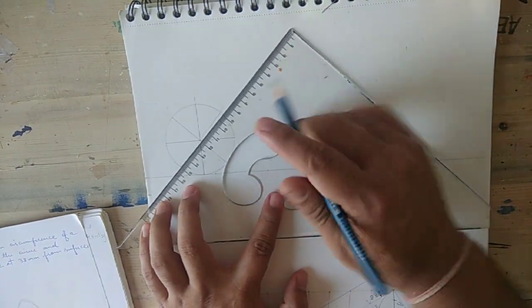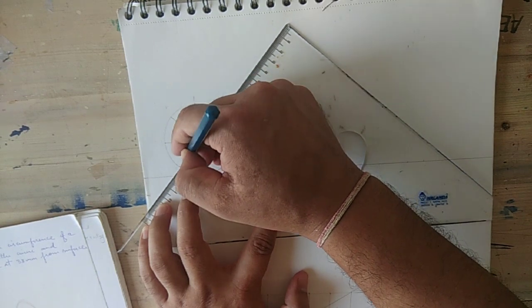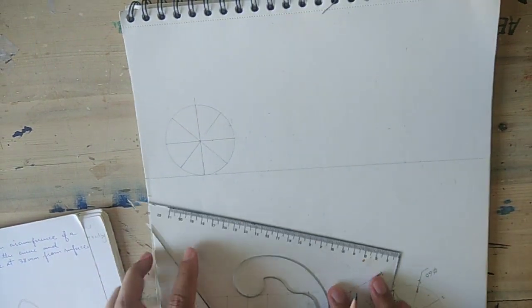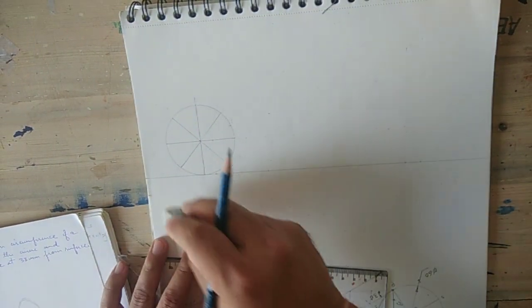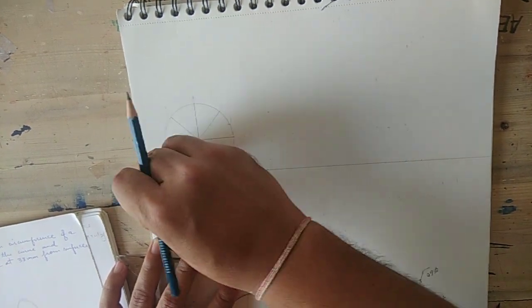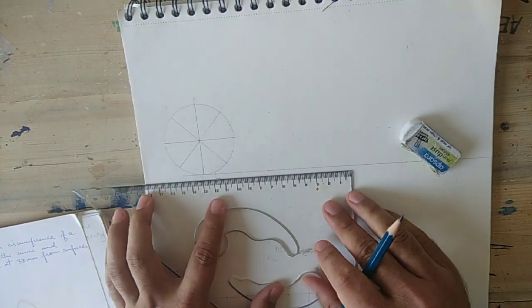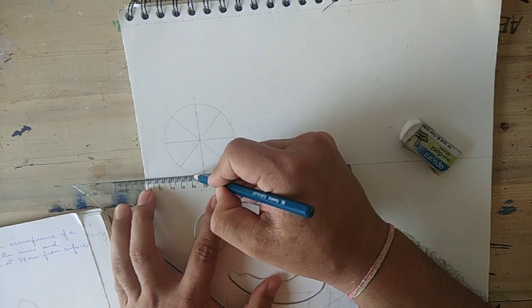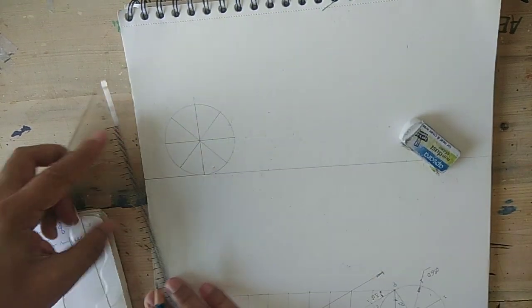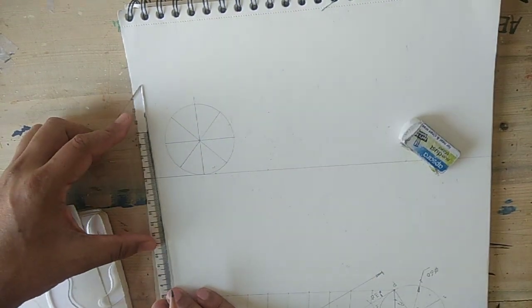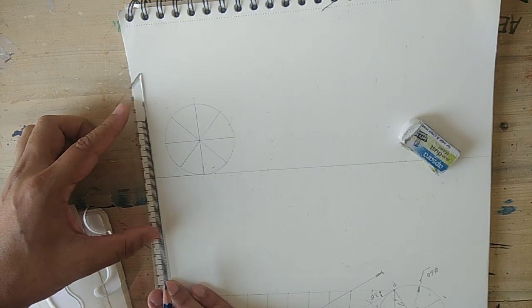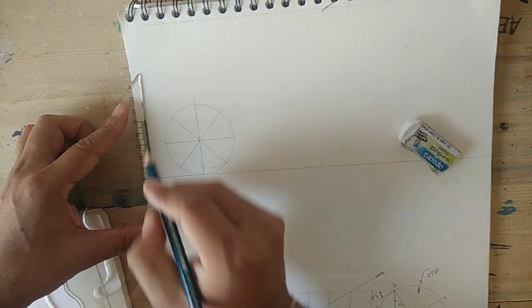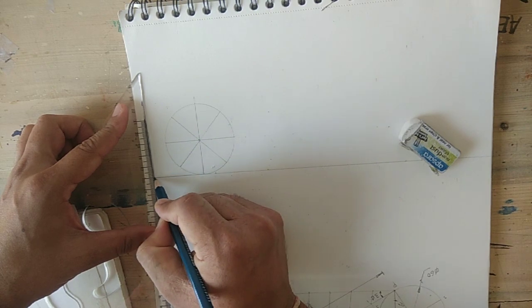Okay. Now class, take projection of locus point P at a height of 40. So take reference of 40 from here. Suppose this is the 40 mm.